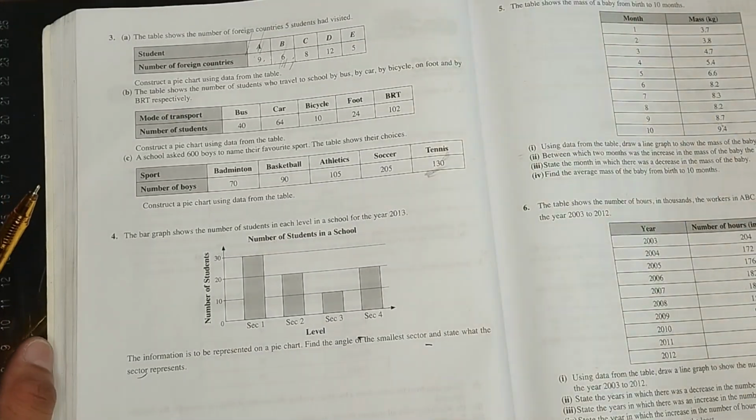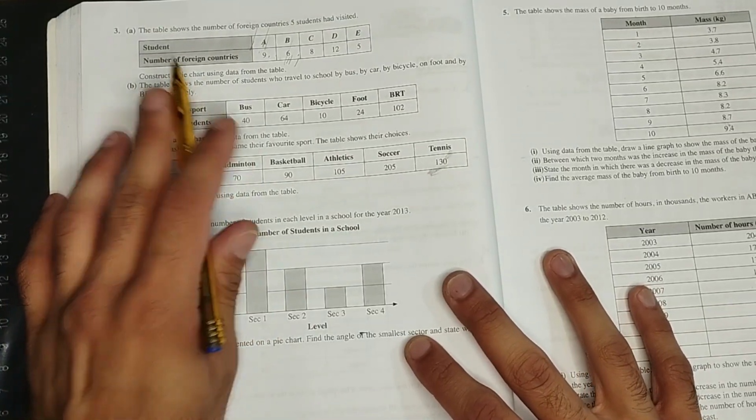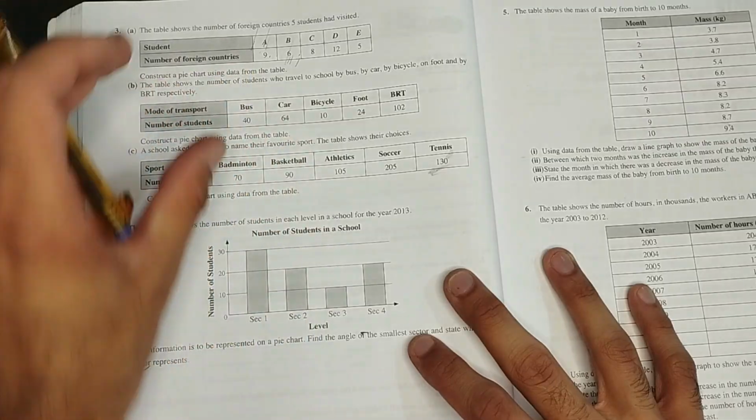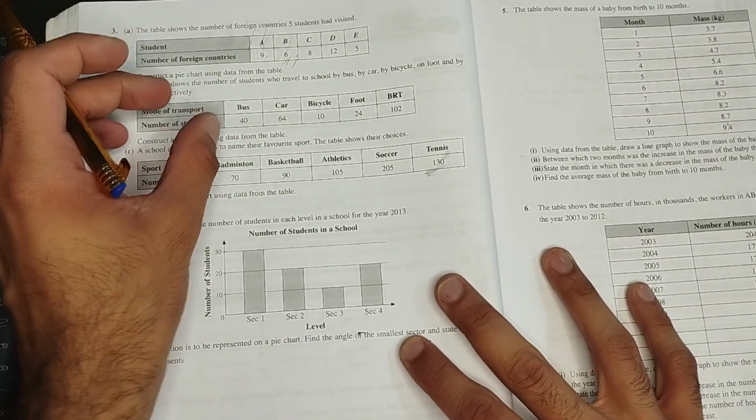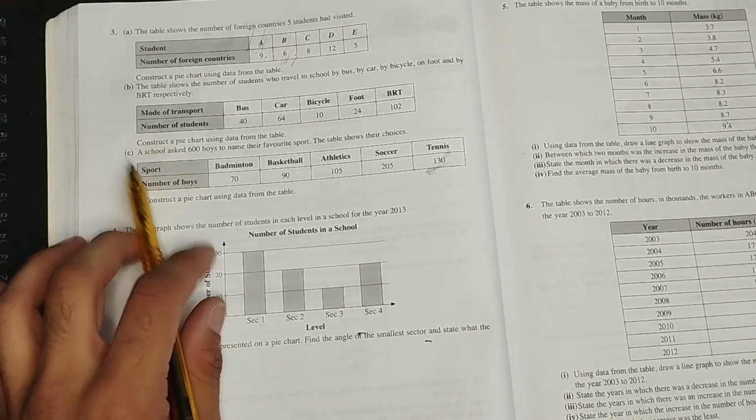Statistics, right? First of all, it simply tells you to construct a pie chart. Part A and part B are your homework. This is simple. Data is given to you. You need to find the total and follow the steps to make the pie charts. I'm going to do part C as an example for you guys.